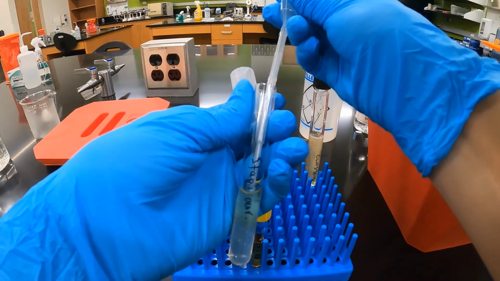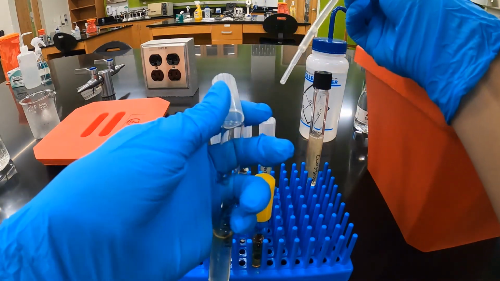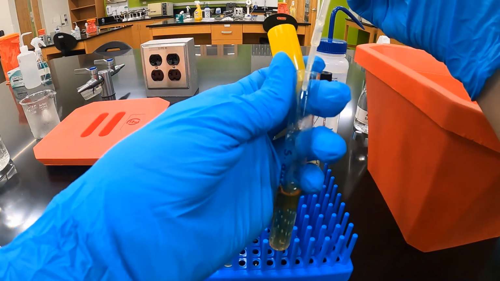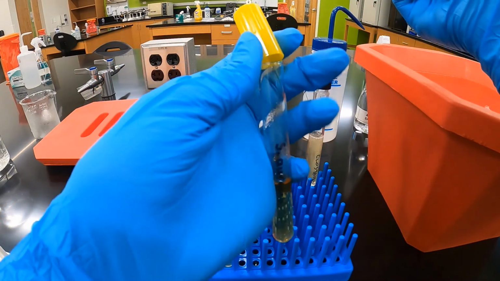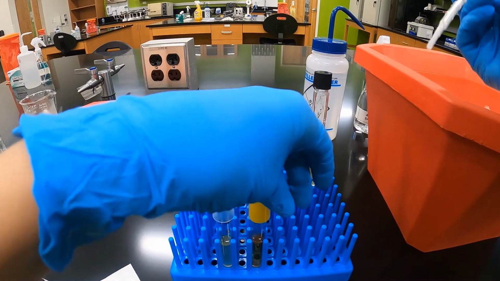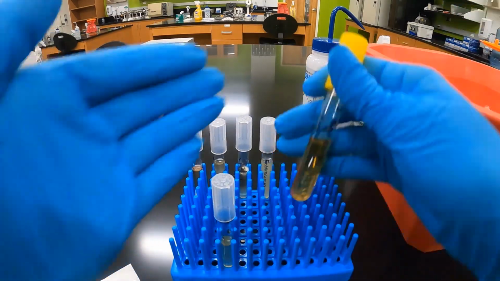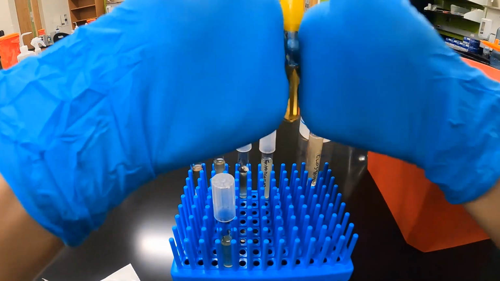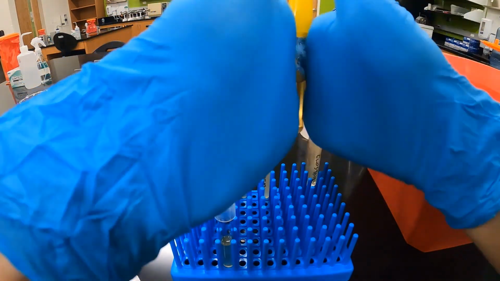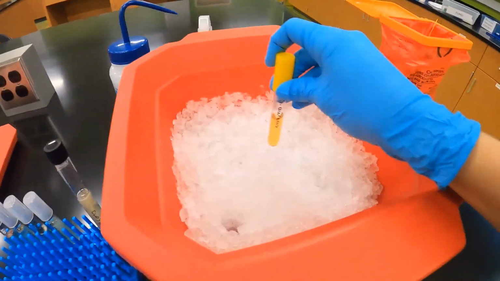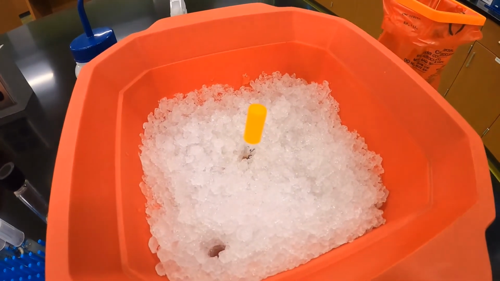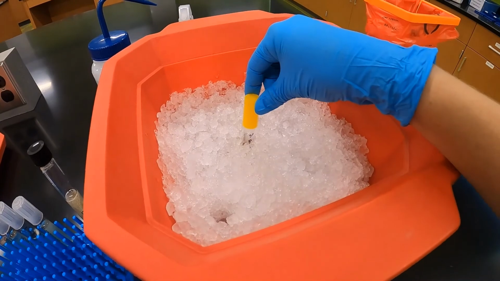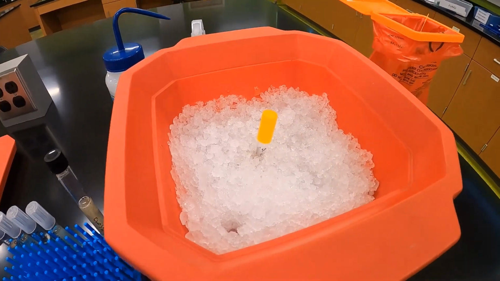I'm going to go in, pick up a small amount of inoculum, two drops in the tube, and now I'm twirling this tube to distribute the inoculum, and finally plunging it into the ice bath in order to rapidly solidify that BHI agar so that the inoculum remains distributed throughout the media when it becomes solid.